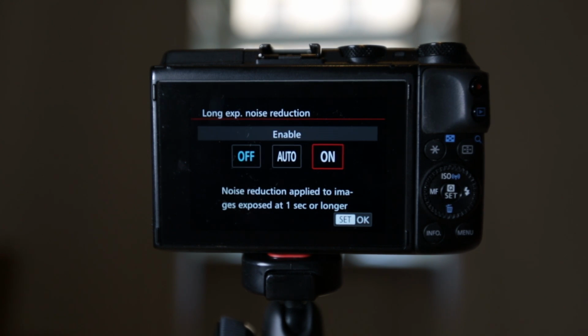The noise that you get from long exposures is different than the noise you get from high ISO. From high ISO, it's kind of a grainy, noisy thing, but in long exposures, it's caused by different things and it looks very different. It's more like little individual hot pixels, I think is what people tend to call them, in the exposure. And so this is a way to try to do that. So for 1 second or longer, it may try to do the long exposure noise reduction.